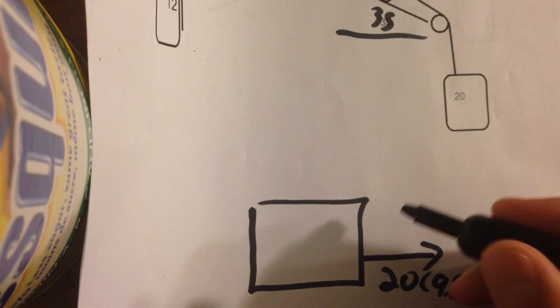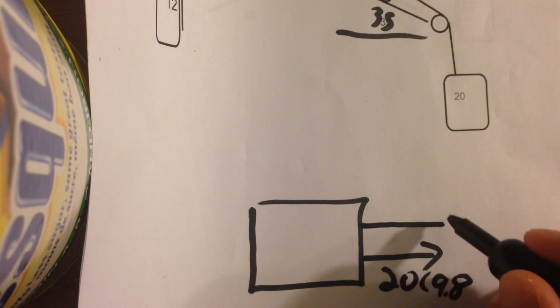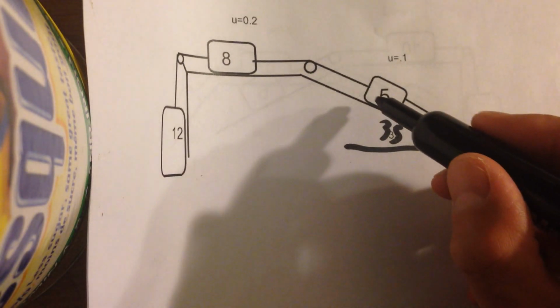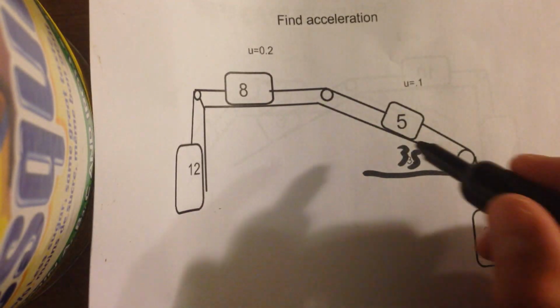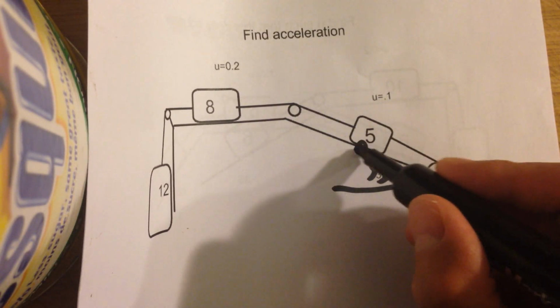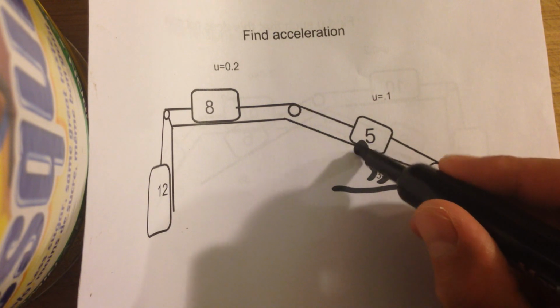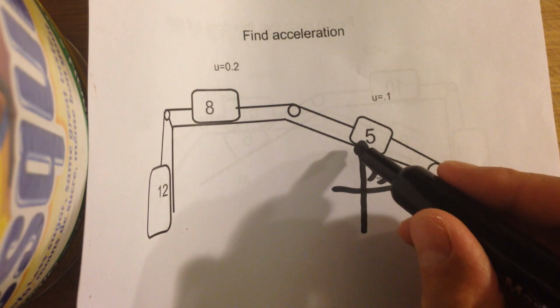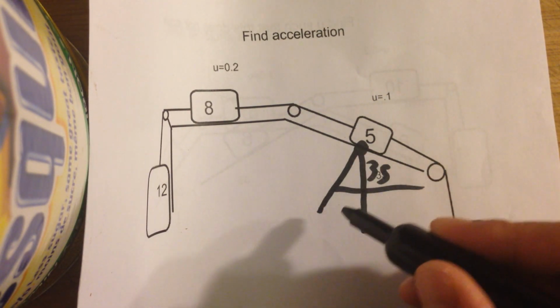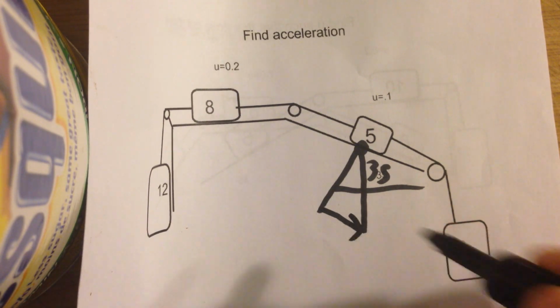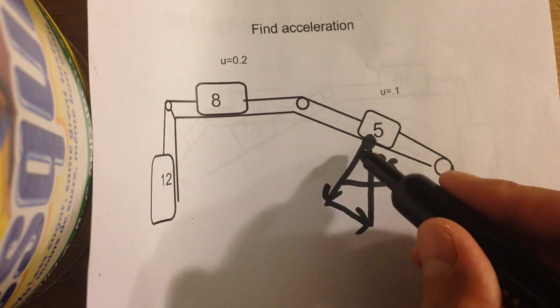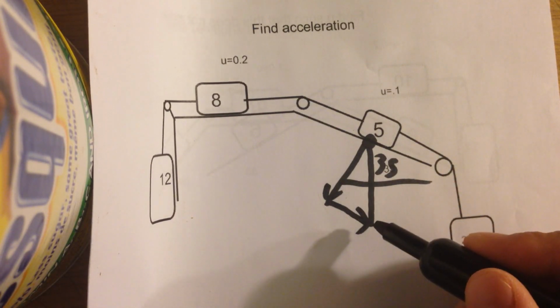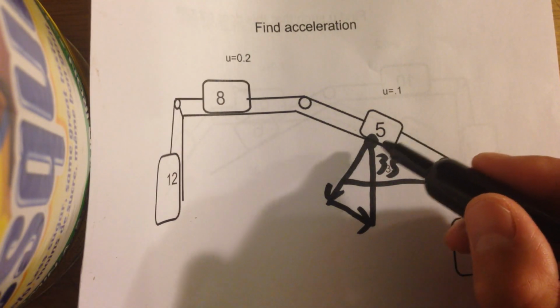I'm also going to have the parallel component of force pulling this way. And I'll draw it out so we can quickly figure out what it is. We have gravity pulling straight down. So we have a perpendicular and parallel. It's the parallel component I'm looking for. Sorry, I said that wrong. We have a perpendicular and parallel component of force on this block.